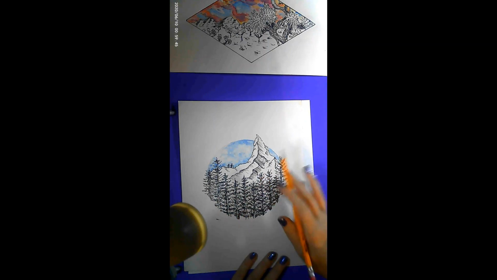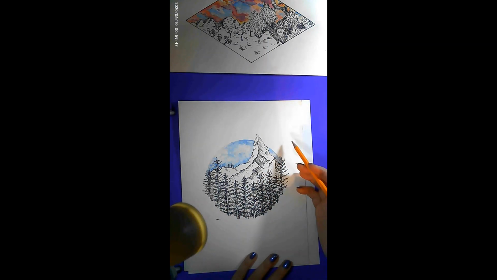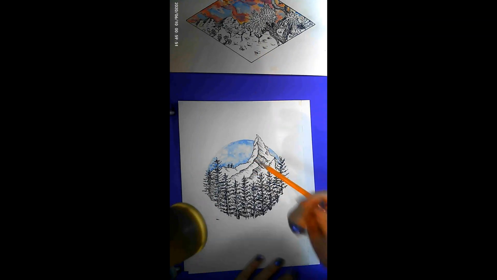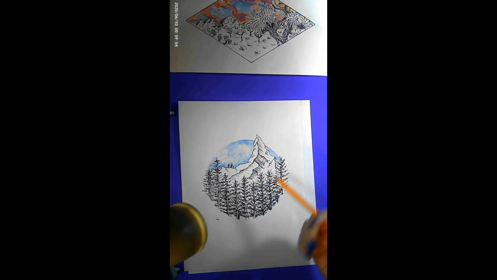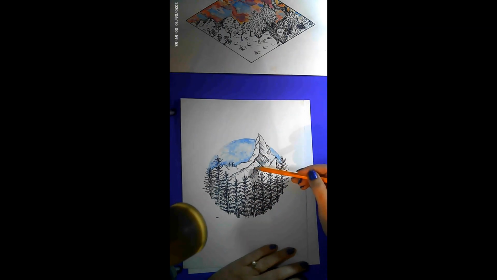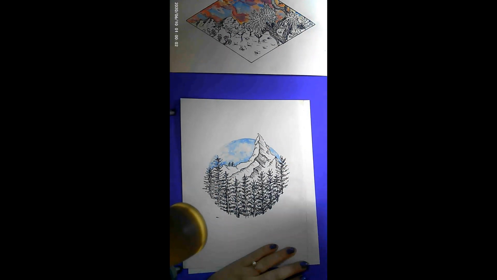I lightly sketched it, and then I went and watercolored it first. And you might think, well, why would you watercolor it first? It seems natural to do the ink first. Well, no, because what if you do the ink first and you accidentally watercolor over it? Well, then it's too late. Okay, it's done.